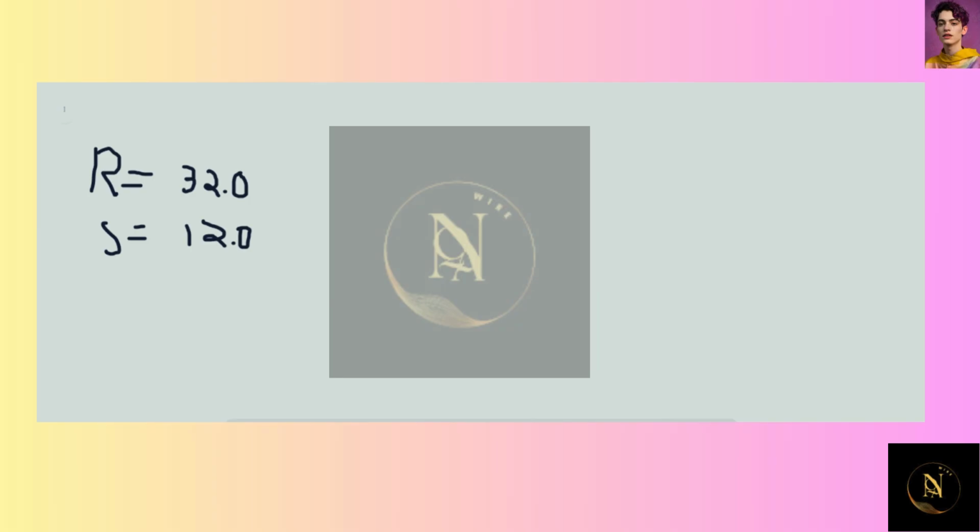All right, so we have a curved mirror, a concave mirror that has a curvature radius of 32.0 centimeters. And now we put an object at 12 centimeters to the left of the vertex of the mirror. So what is the magnification is the first question.